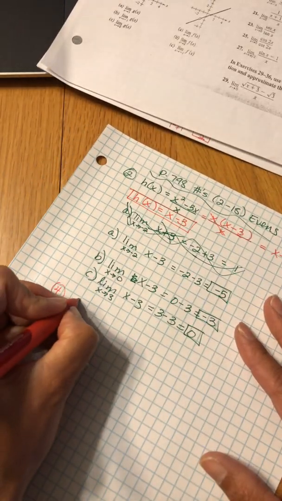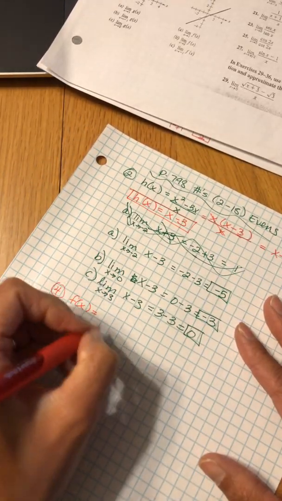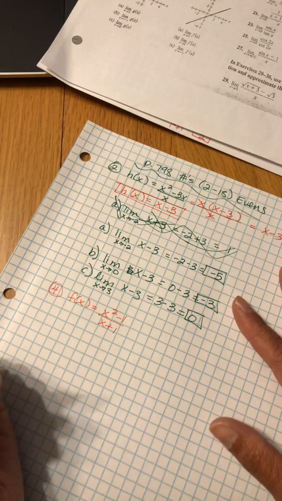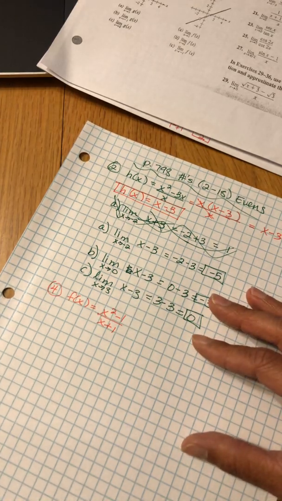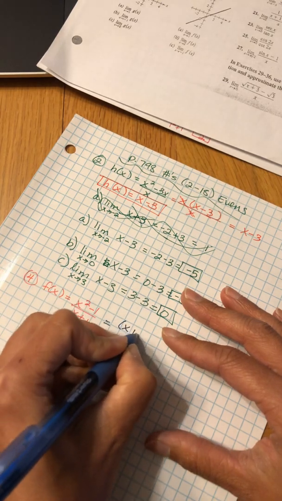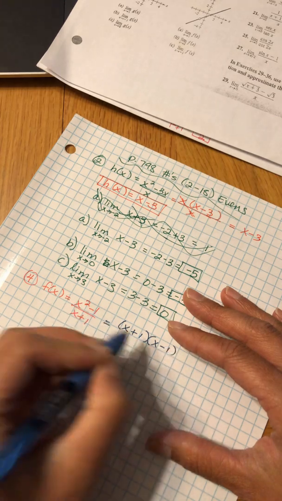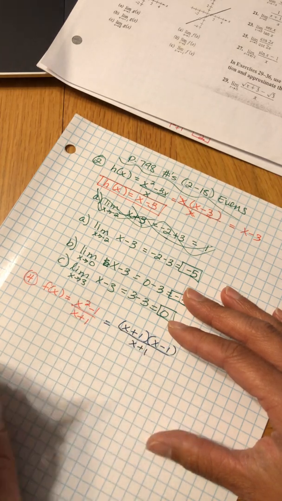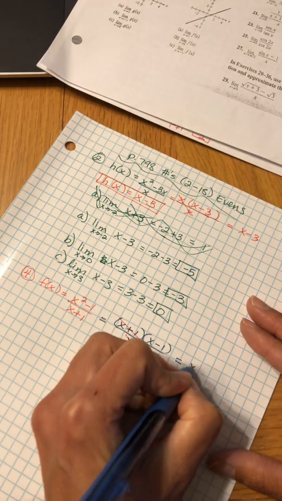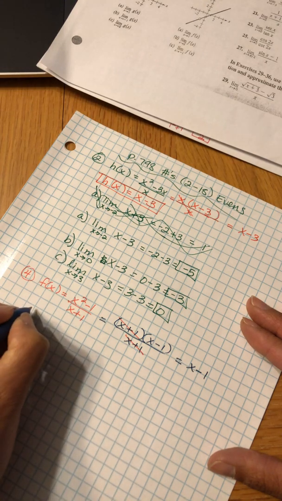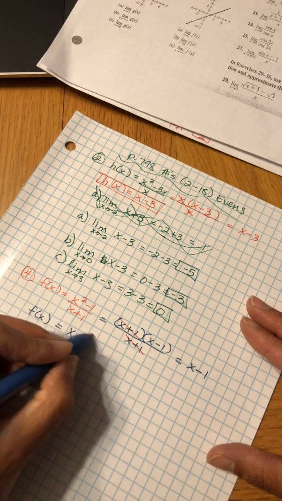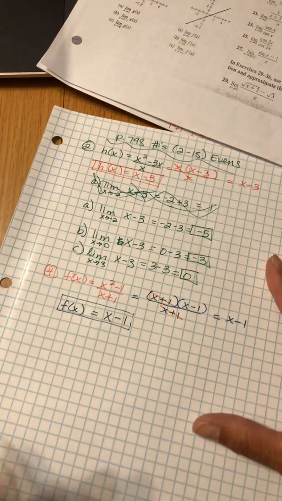So I'm going to write down f of x equals x squared minus 1 over x plus 1. And the x squared minus 1 should look highly familiar because we can totally factor that. It's a difference of two perfect squares. It factors down to x plus 1, x minus 1. And hello, we have an x plus 1 in the denominator. So those will cancel nicely, leaving us with an x minus 1. So the alternate function that we can use is f of x equals x minus 1. I'm going to box that because that's part of the answer.